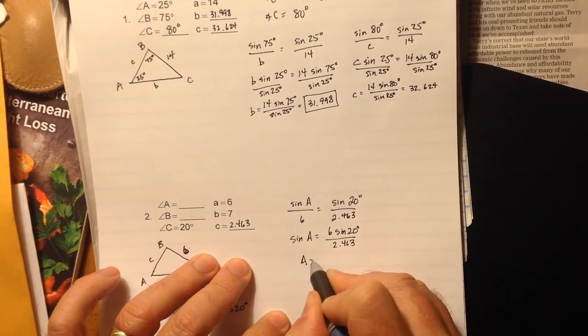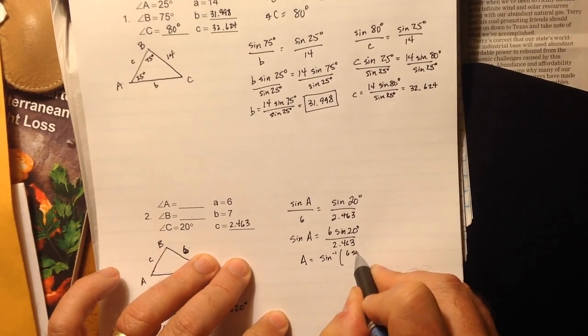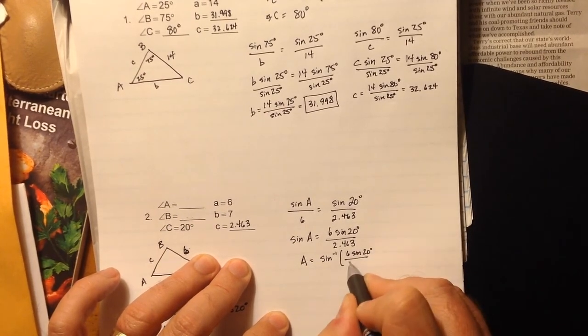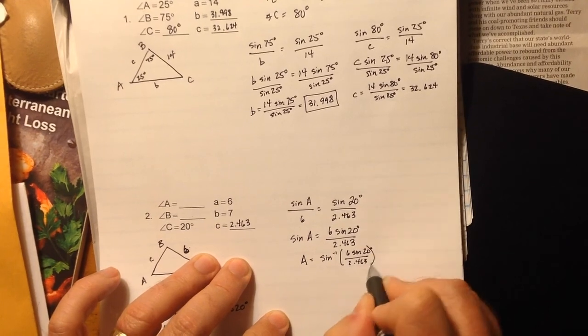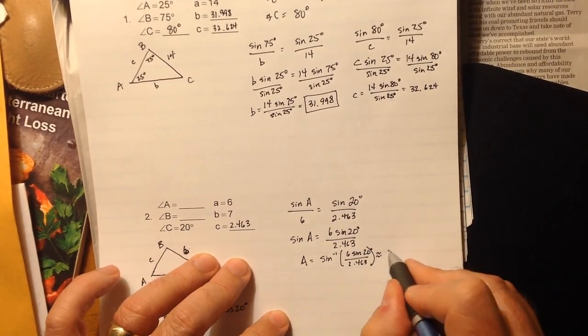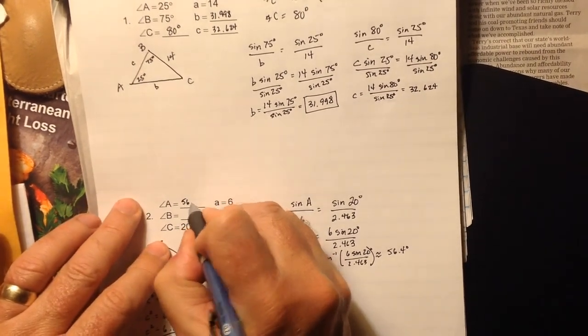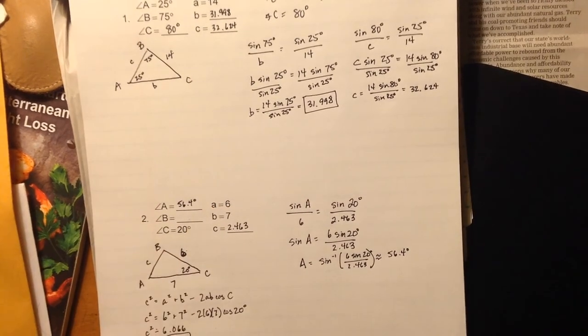And angle A, capital A, is inverse sine of that. Inverse sine of 6 sine 20 degrees over 2.463, which would give us about 56.4 degrees. So there's A, 56.4 degrees.